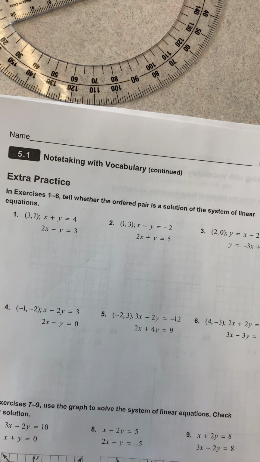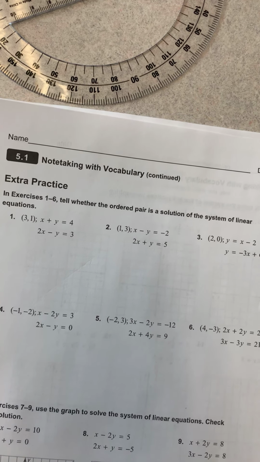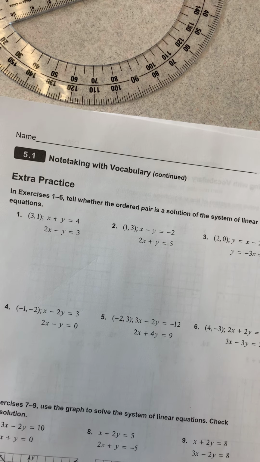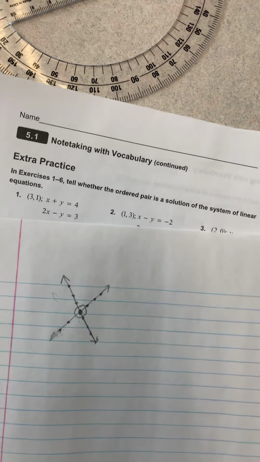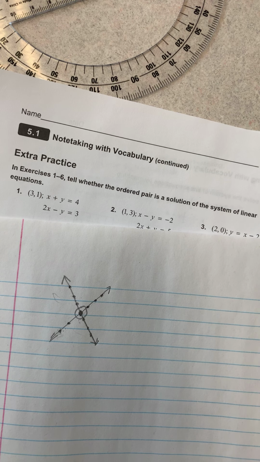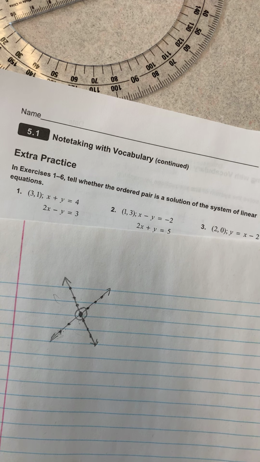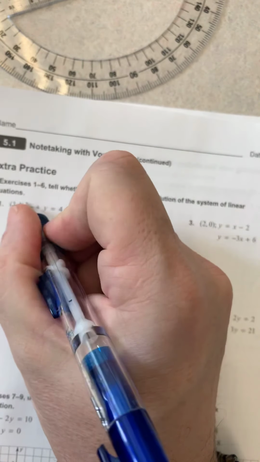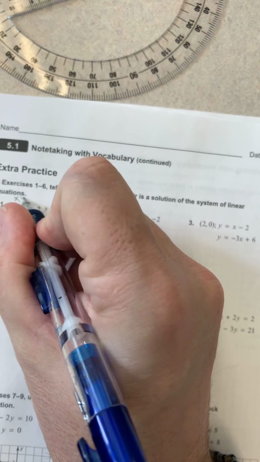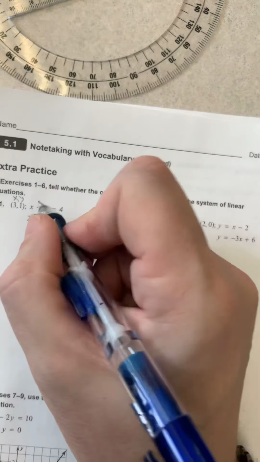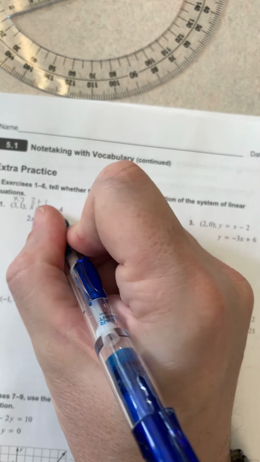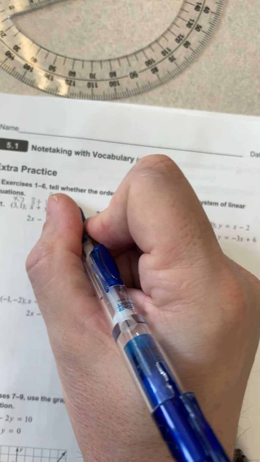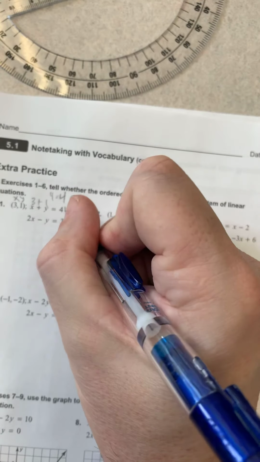So in these first six, it says, tell whether the ordered pair is a solution of the system. In order to be a solution to the system, it has to be the intersection. The xy ordered pair that is given as the solution must give me true statements for both. So you have an x, you have a y. Plug them in. 3 plus 1. Does 4 equal 4? It does.